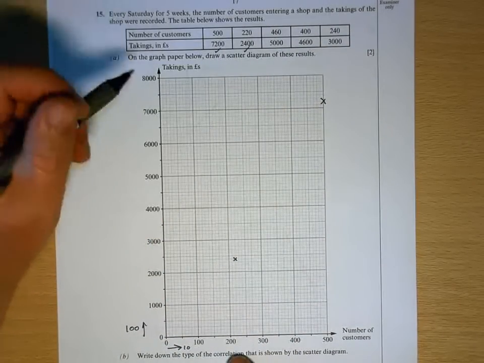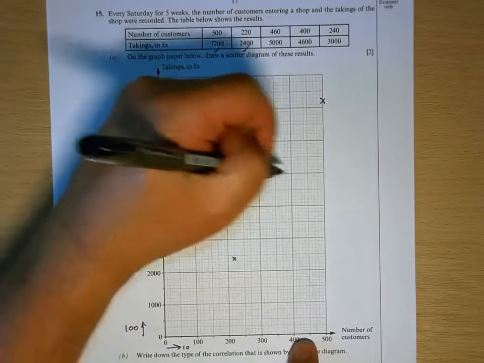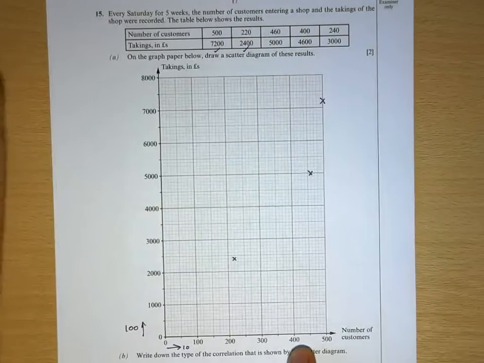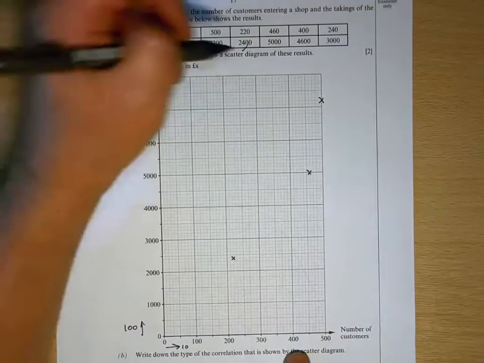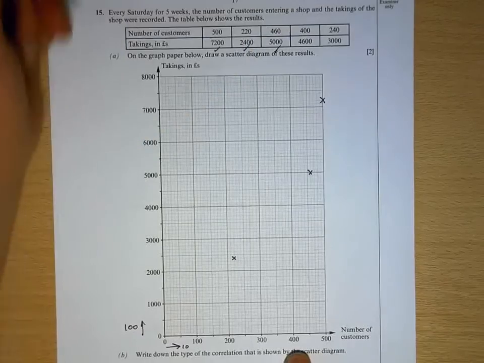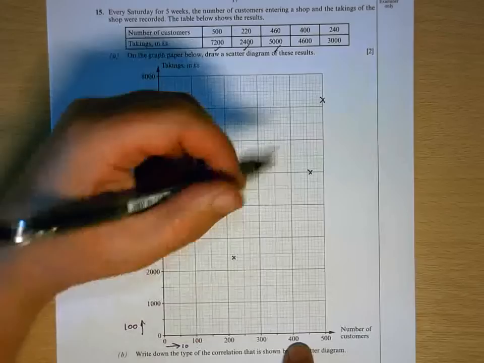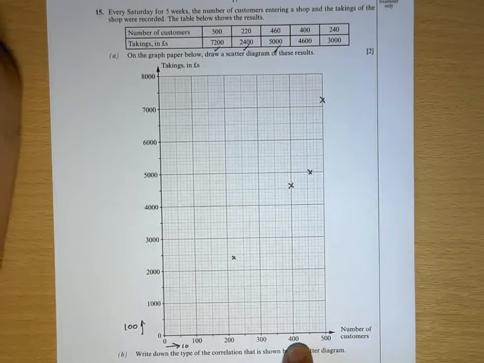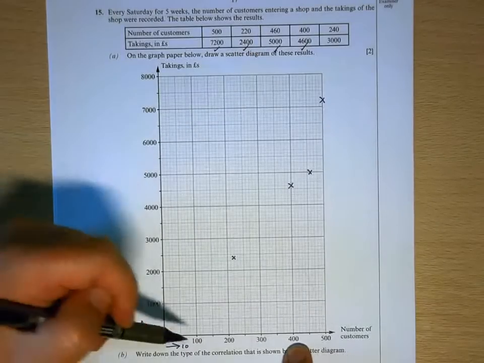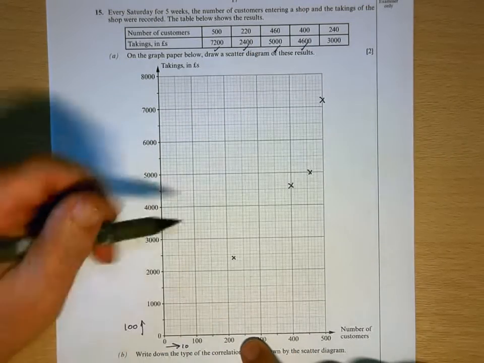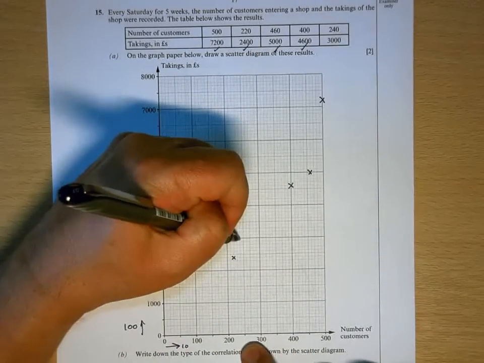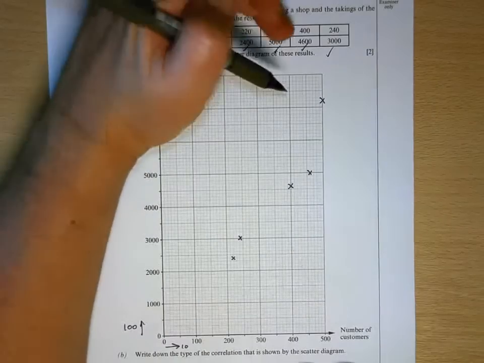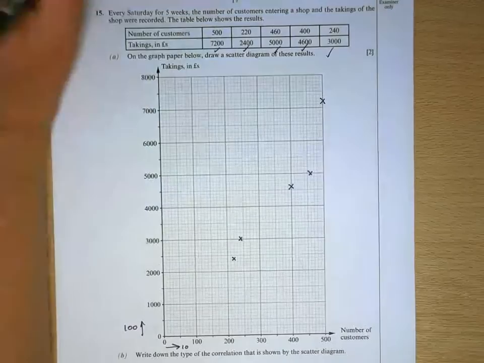460, 5,000. So 5,460 will be there. 400, 4,600, 400, 4,500, 4,600, and 240, 3,000. So that will be there. 1, 2, 3, 4, 5. 1, 2, 3, 4, 5.